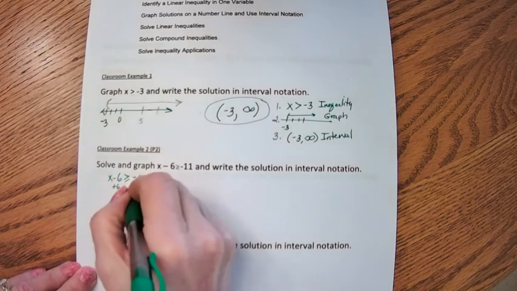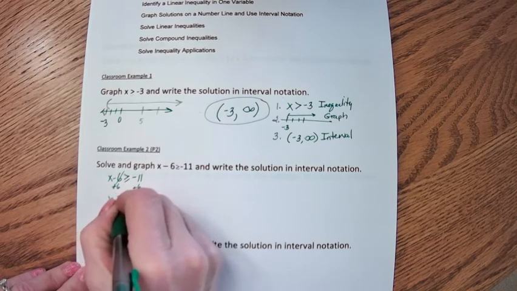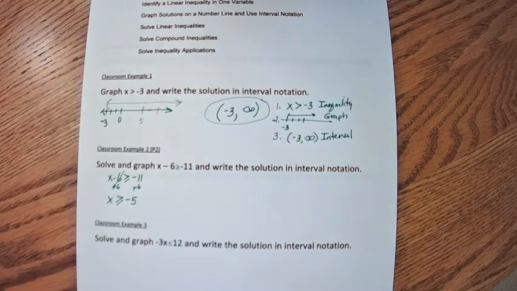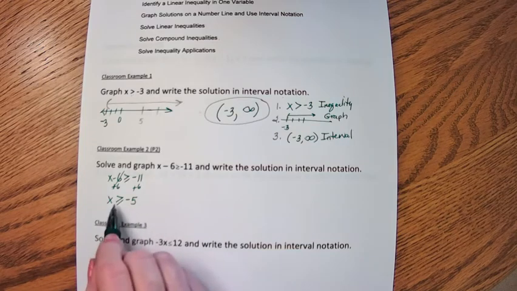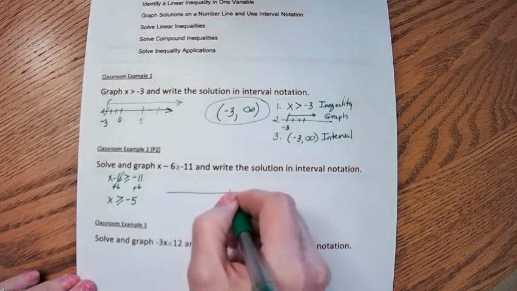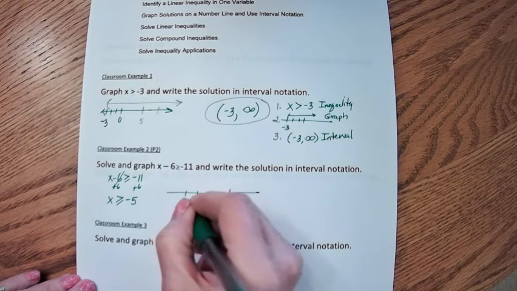So I'm going to add 6 to both sides. So now x is greater than or equal to -5. That is the solution in inequality notation. Now let's graph it. Here's my 0, 1, 2, 3, 4. Here's -5.